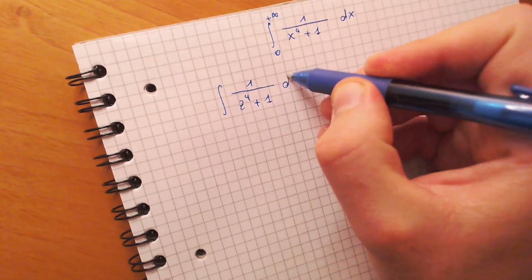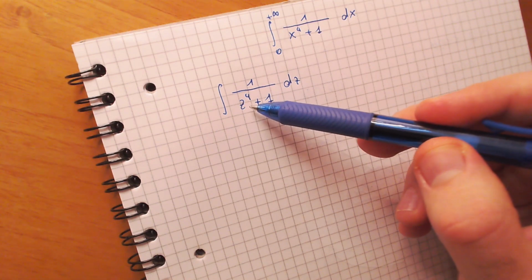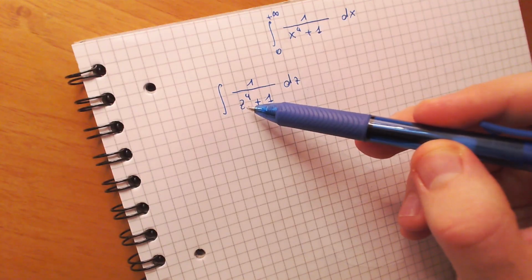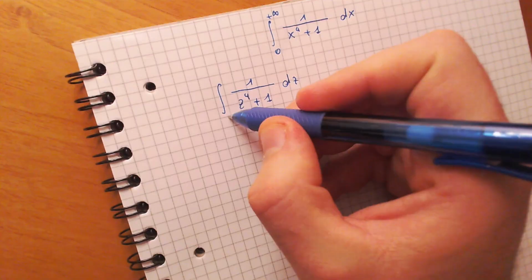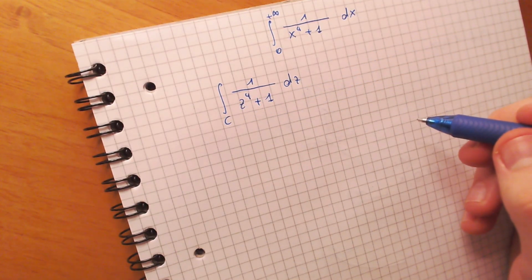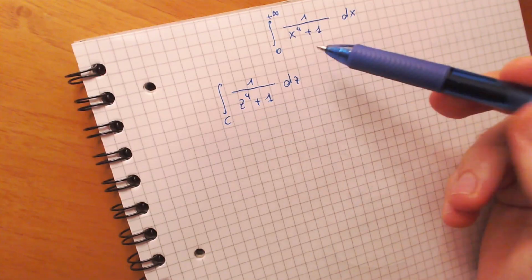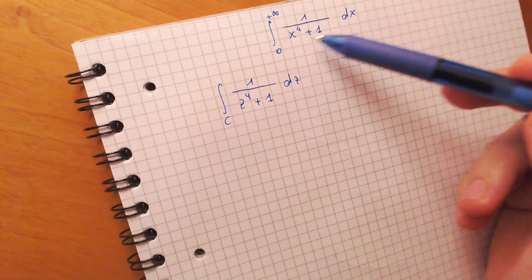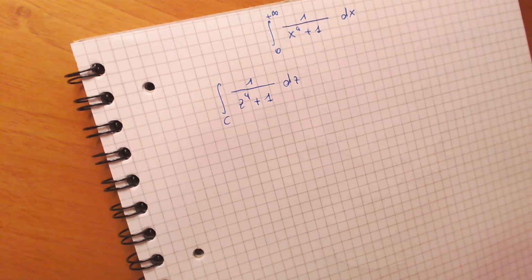We consider the integral of this analytic function, where we have the complex variable z, and the integration is along a path C. Now we have to consider a good path C such that we somehow end up with this same integral.